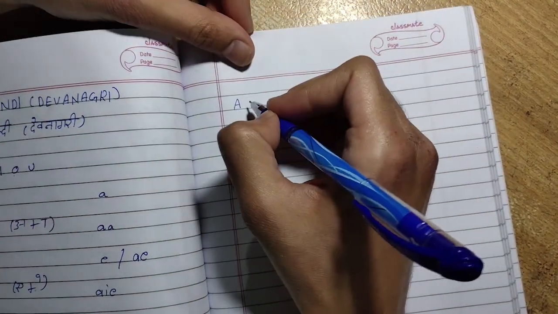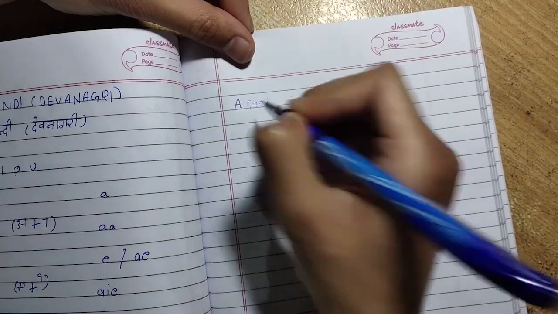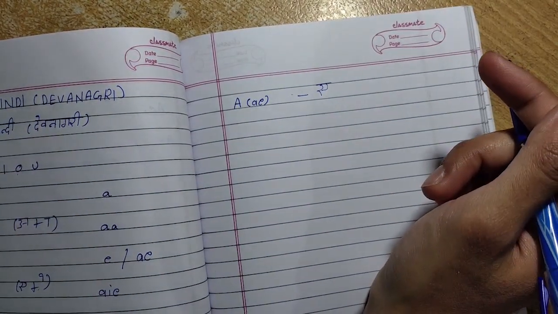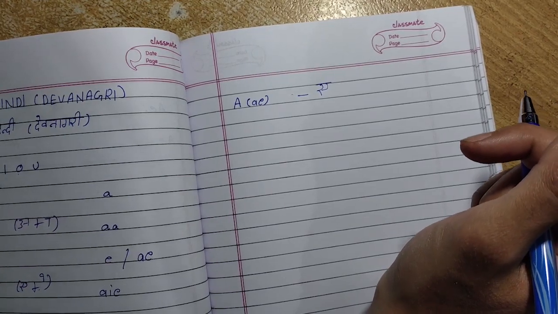I'm going to write it in brackets, AE, because that's how we pronounce it. So that's how we write A.